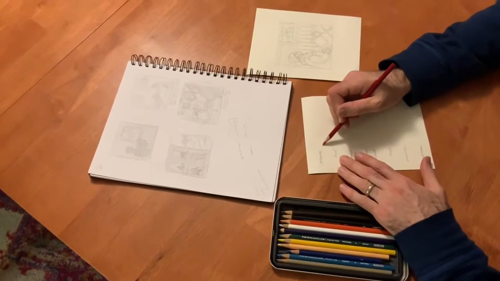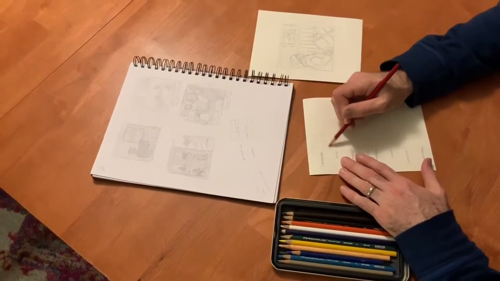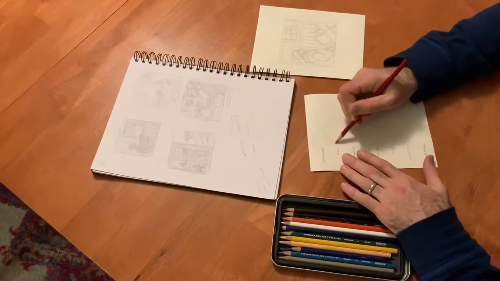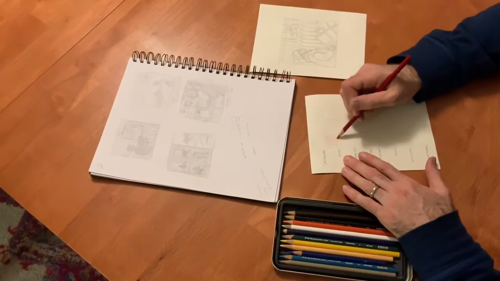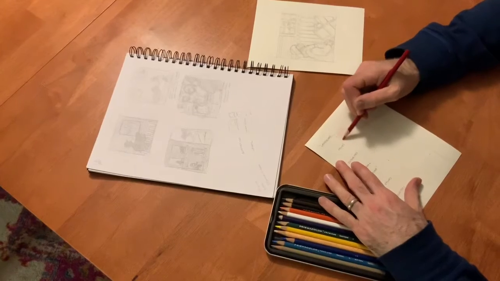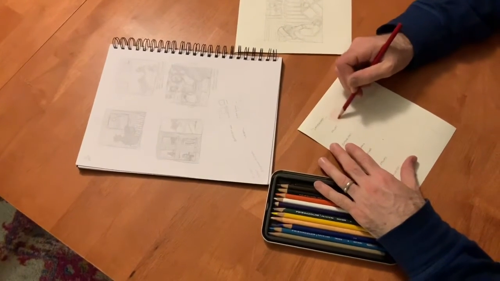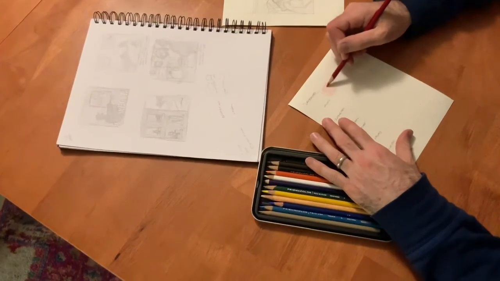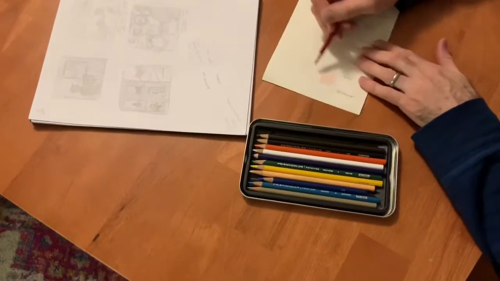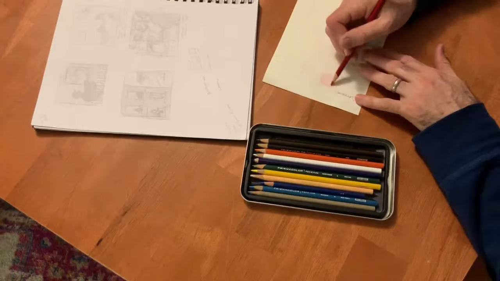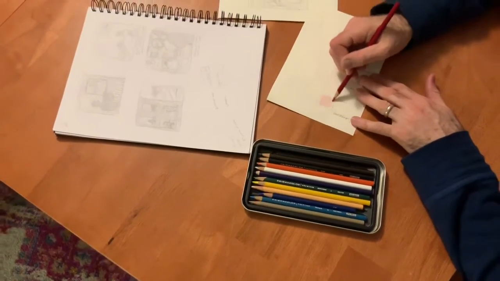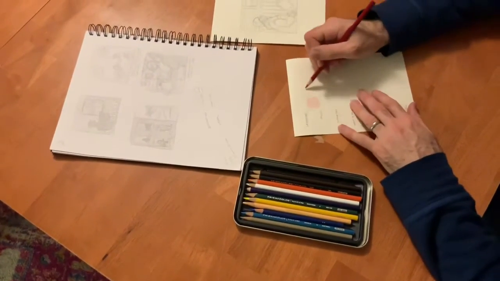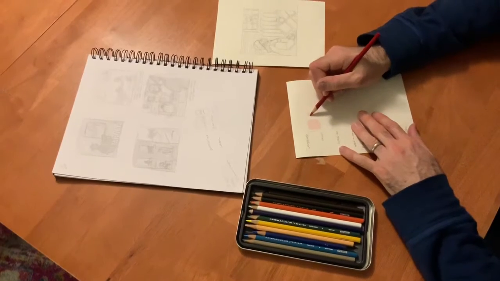So I'm going to start with value. I'm cross-hatching, hatching in one direction here, and I want my values to be very light, so very, very light pencil pressure. To get an even texture, I come at it from a couple of different angles to get it nice and smooth. Medium value, a little bit more pressure.